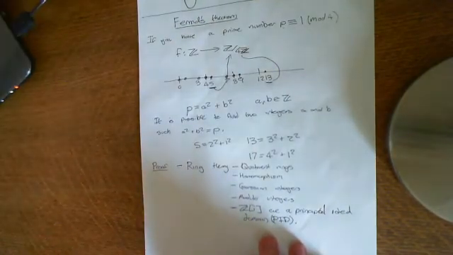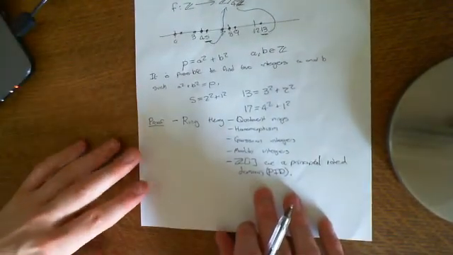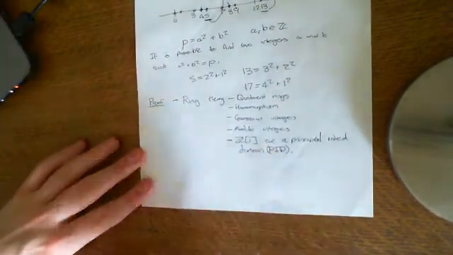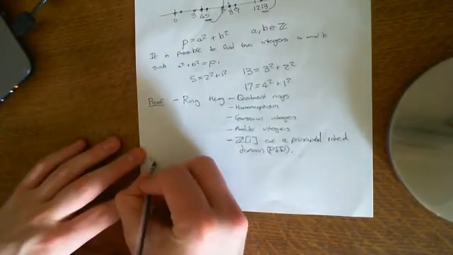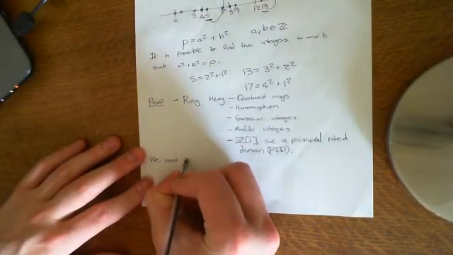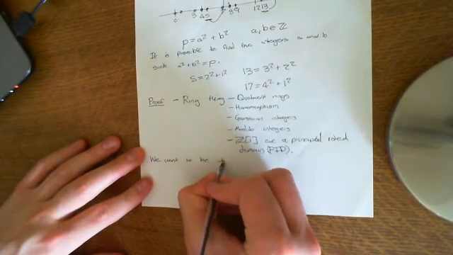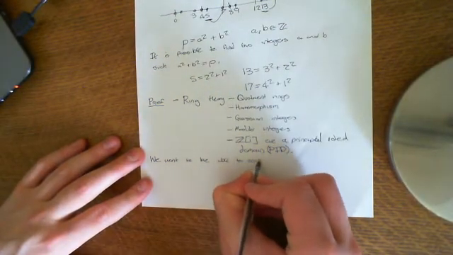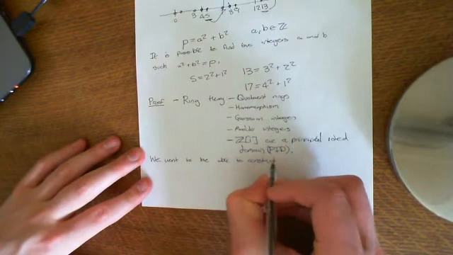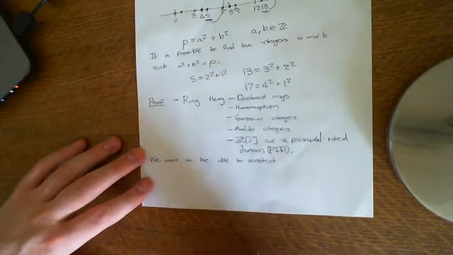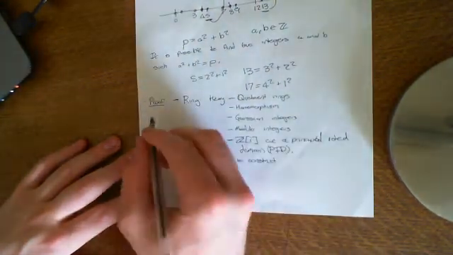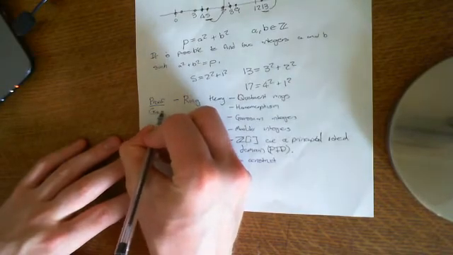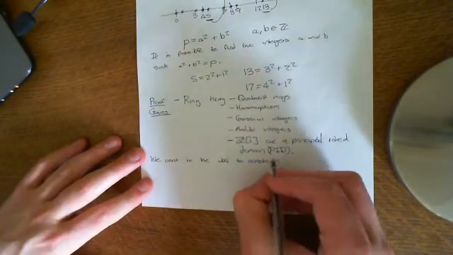Okay, so here goes on the proof. What we want to be able to do is to construct. I'll show you the motivation for the idea behind this proof, and the person who came up with it was Gauss, the great mathematician Gauss.